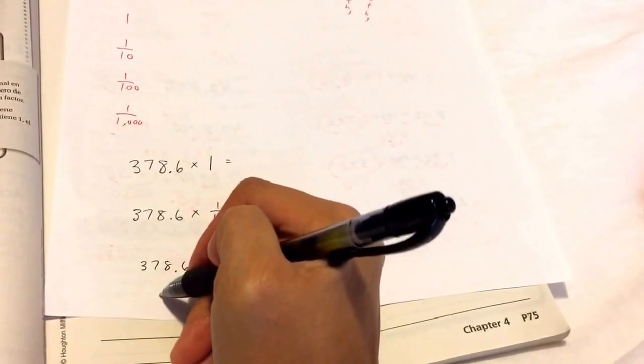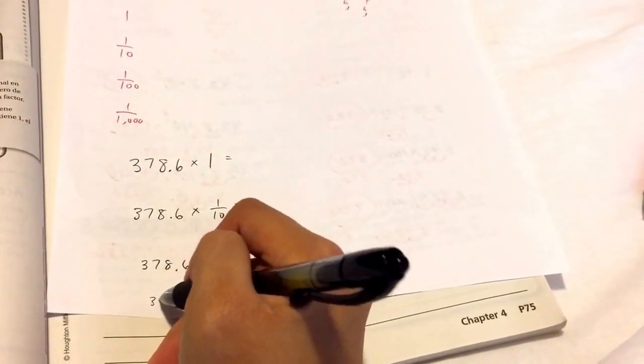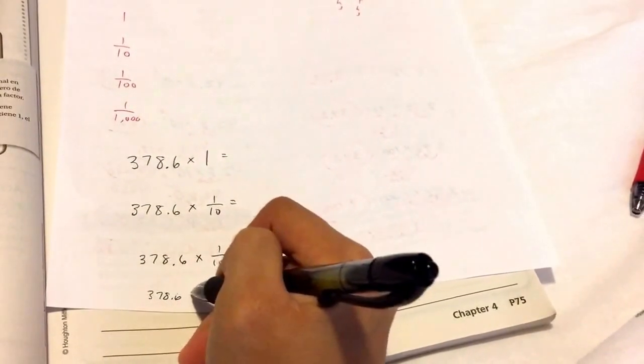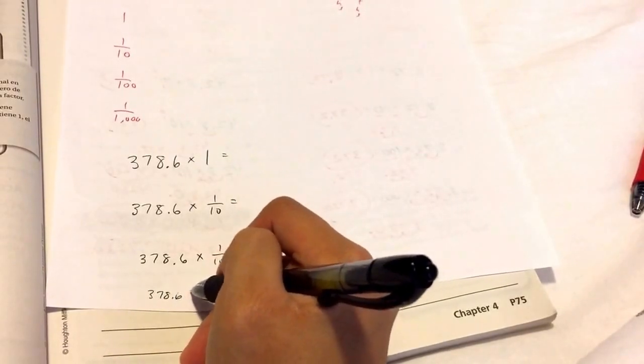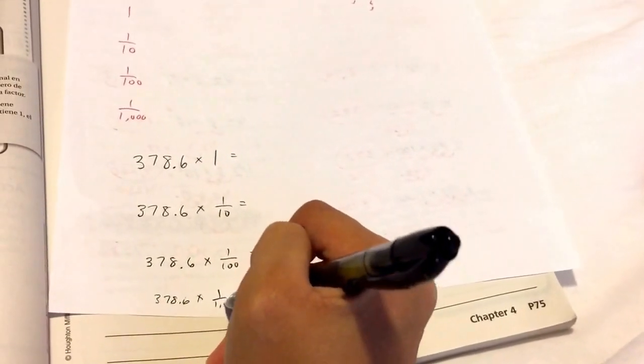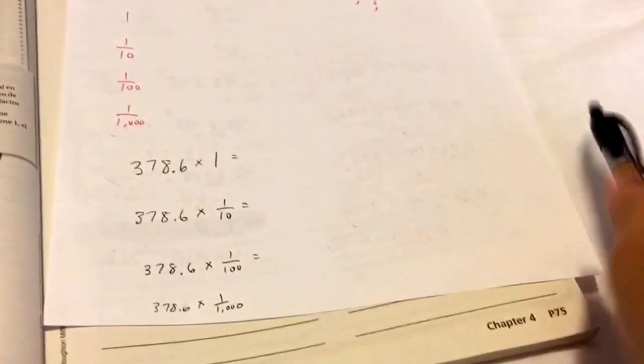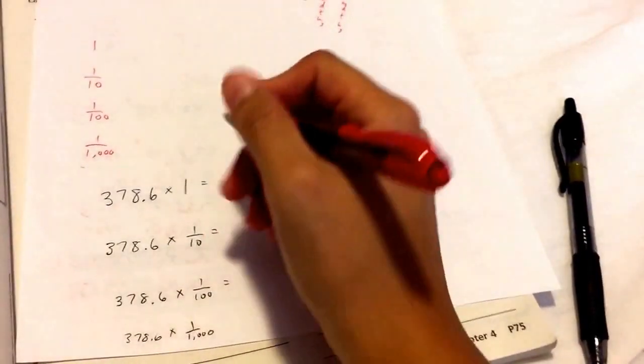And, ooh, I'm running out of room. 378 and 6/10 times 1/1,000. Now here, we're going to follow a similar pattern, but it's going to be slightly different.